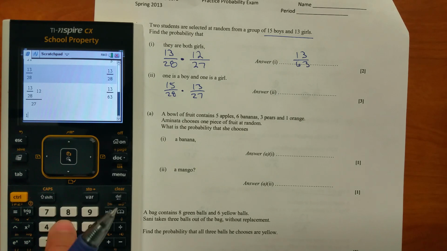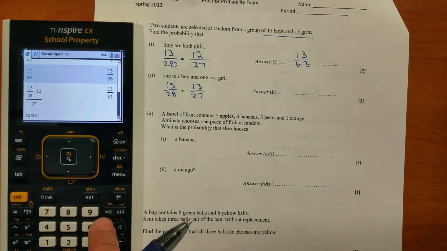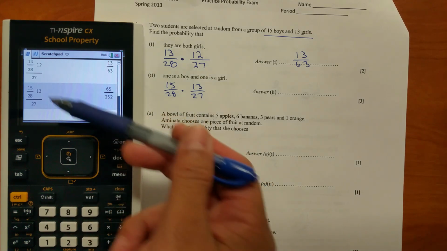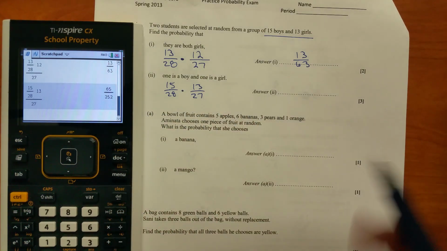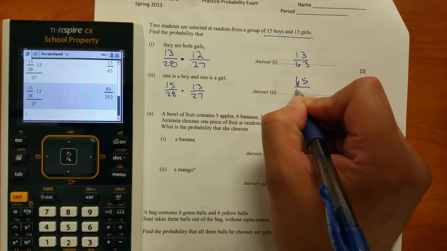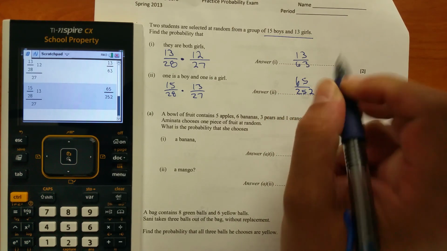So 15 over 28 times 13 over 27. So again, it does a weird thing as it sets up here. So we have 65 over 252.